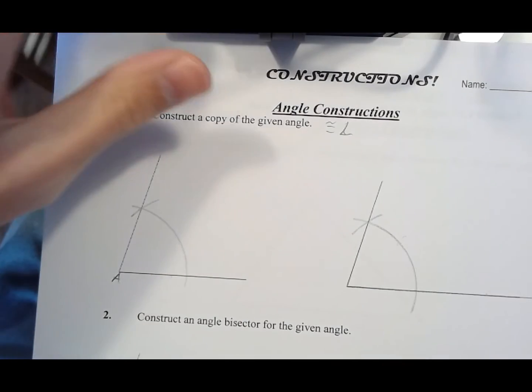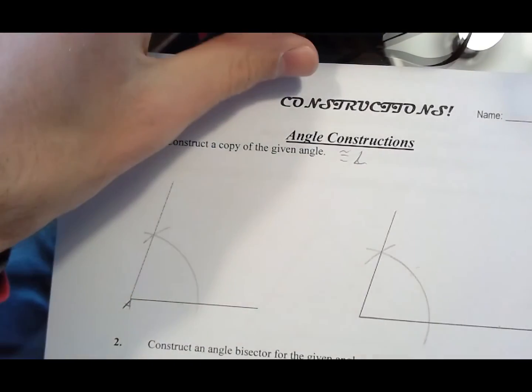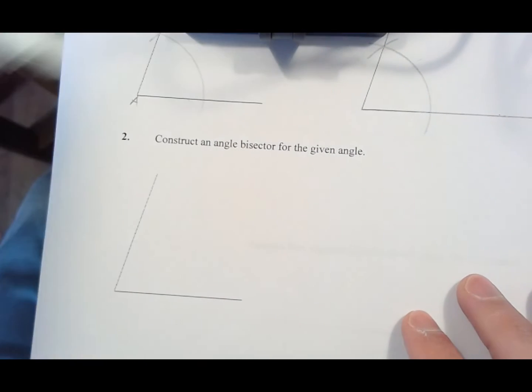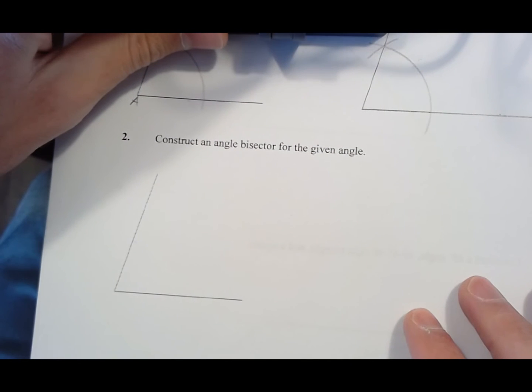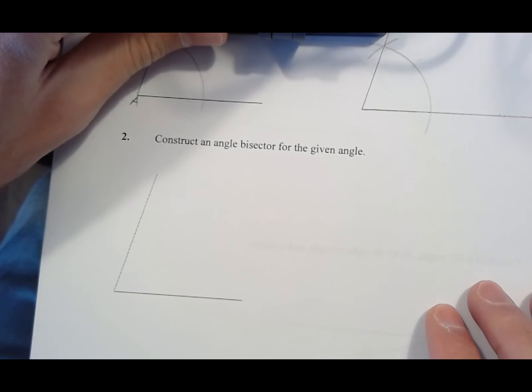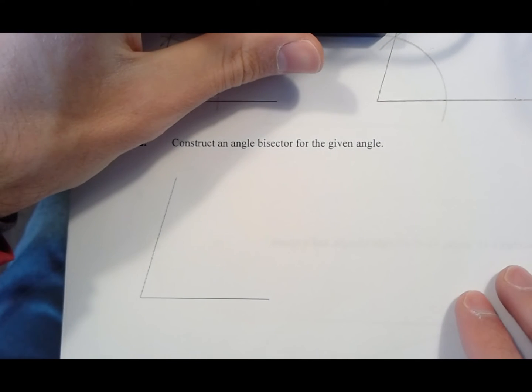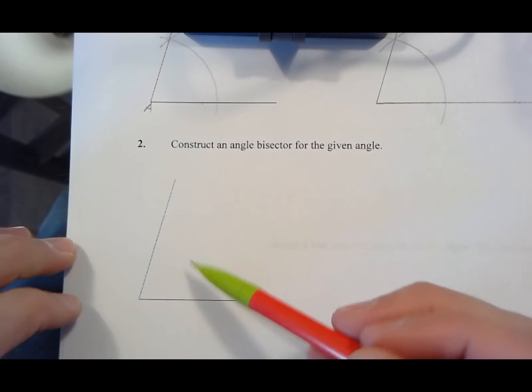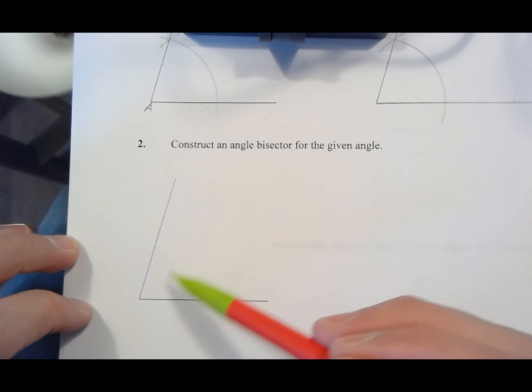Number two, construct an angle bisector. This is an important one. It's similar to the perpendicular bisector method. It's going to look fairly similar. Adjust that. There we go. Angle bisector. Okay, so we want to split this angle into two congruent angles.